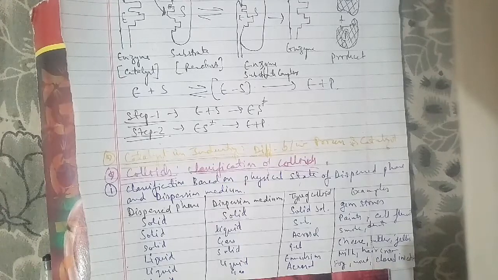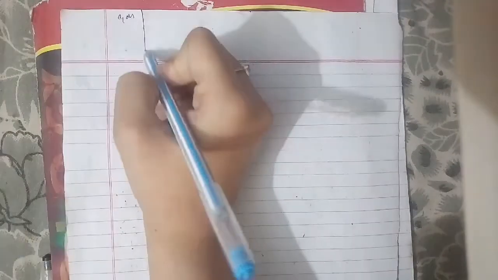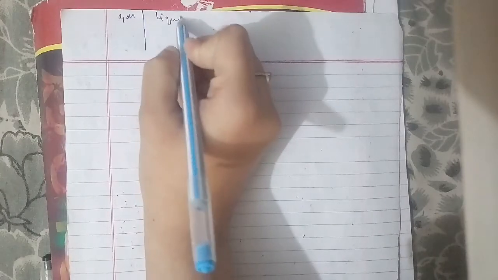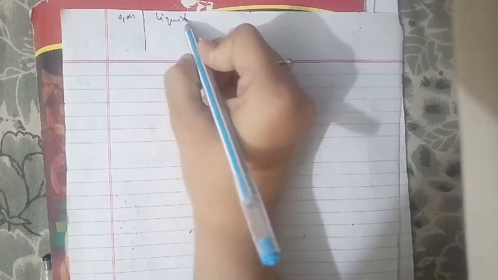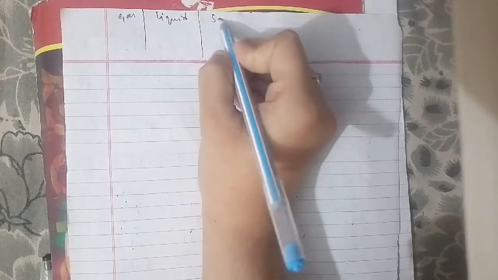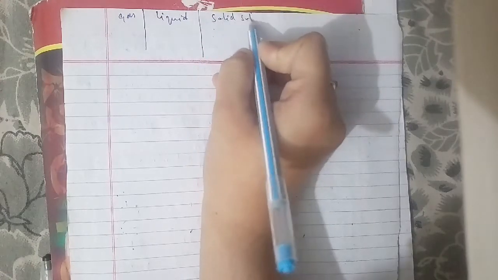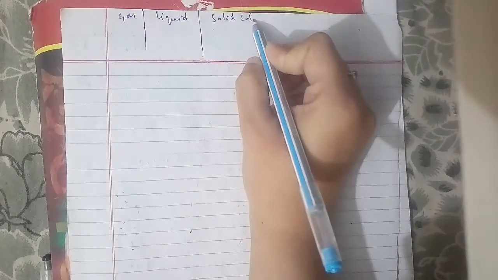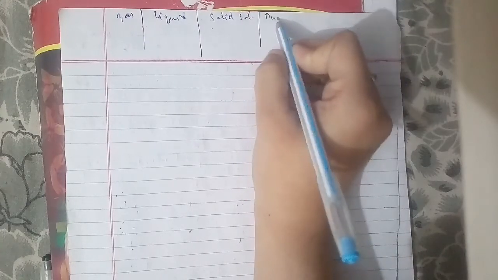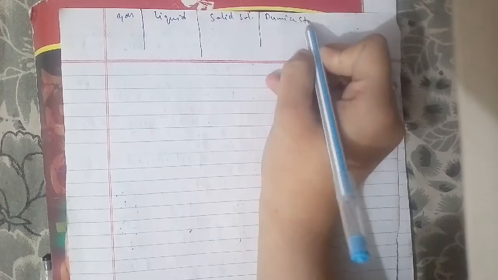Now we'll talk about the gas and liquid as well. For gas and liquid, it forms a solid solution. And the examples for this are pumice stone and foam rubber.